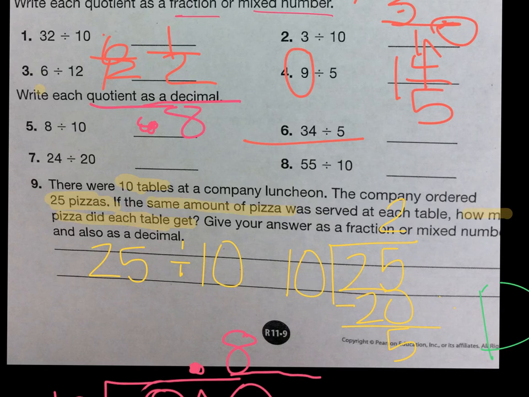It wants to make it a mixed number and a decimal. So let's go ahead right here and just write our mixed number to the side. We have 2 and what? 1/2. 2 5/10, which is going to equal 2 and 1/2, because you're dividing 5 by 5 and 10 by 5. So 2 and 1/2 is your fraction.